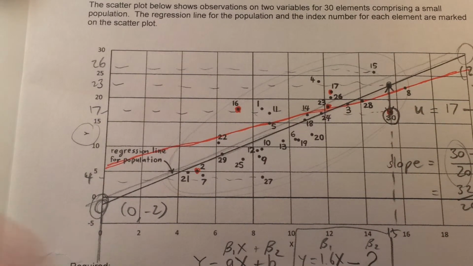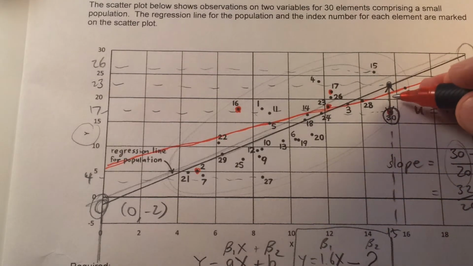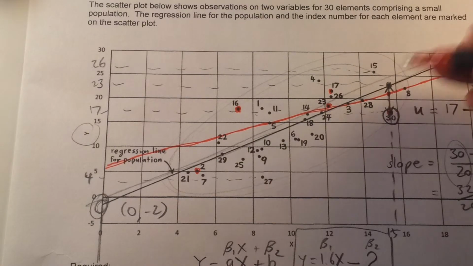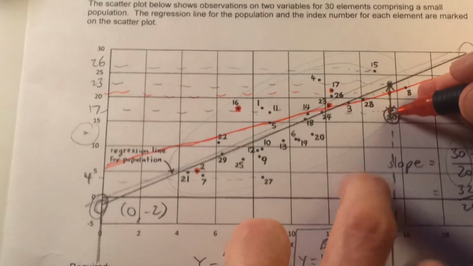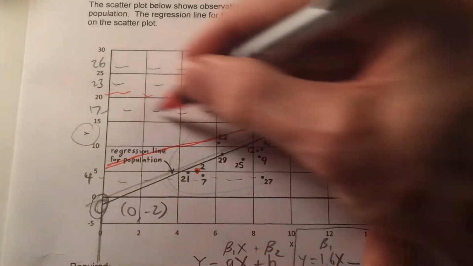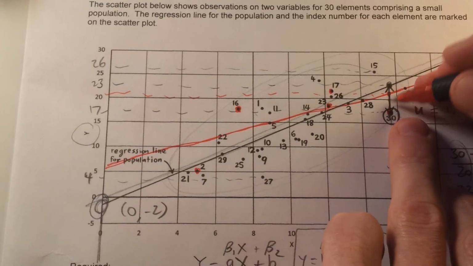And the last bit says F, using what you've just done, show the residual for the 30th element of the population. So the residual is going to be the estimated value of y, which is this one here, plotted across here, compared to this actual value of y, which we saw earlier was 17. So it's going to be this distance here.